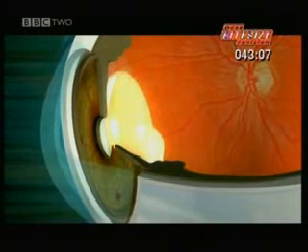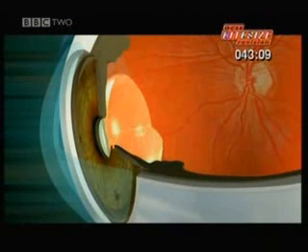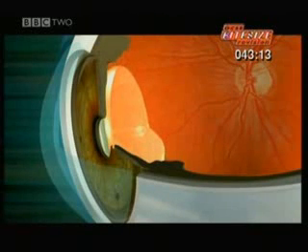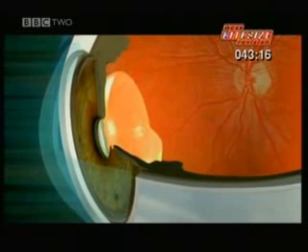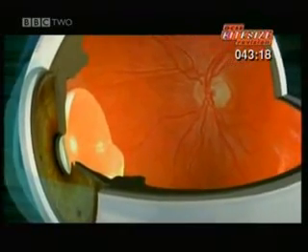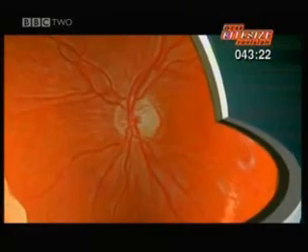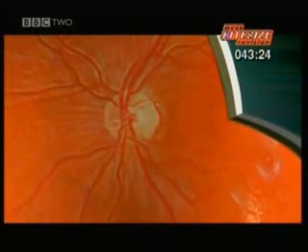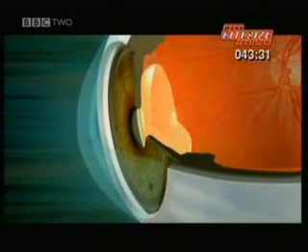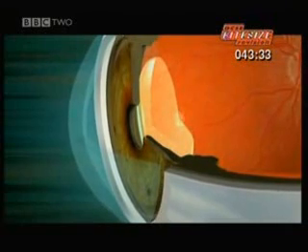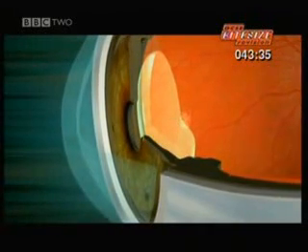Next is the lens. It's clear like the cornea, but its shape can change. Because the lens can change shape, it can focus light from objects both near and far away. The light ends up projected onto the retina, a light-sensitive layer of cells at the back of the eye. When the lens is relaxed, it's thin and flat. This brings the light from distant objects into focus on the retina.